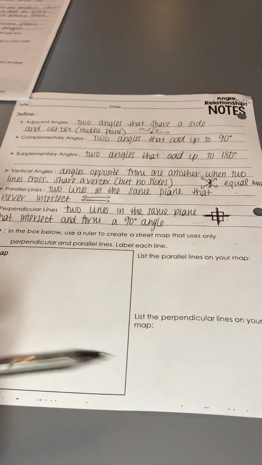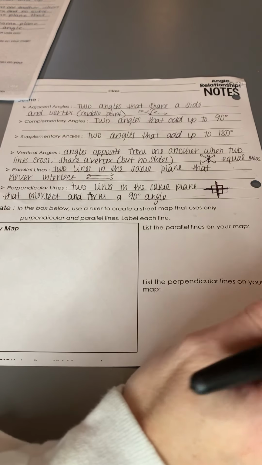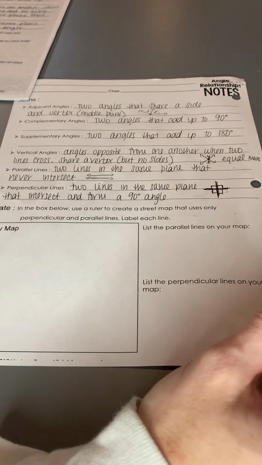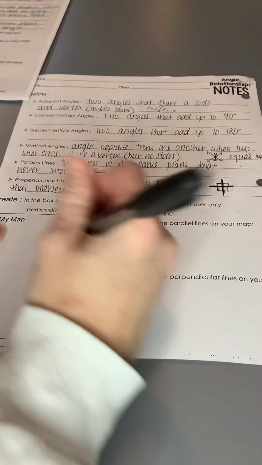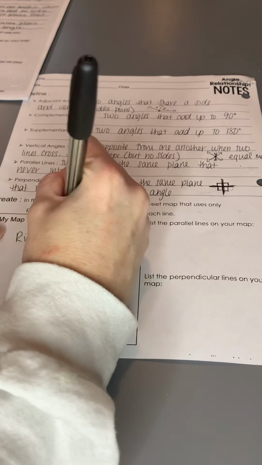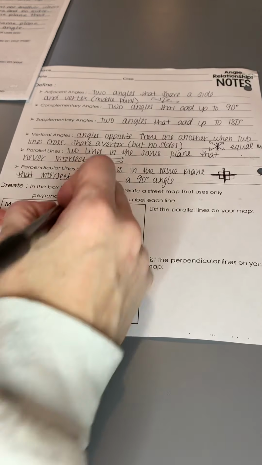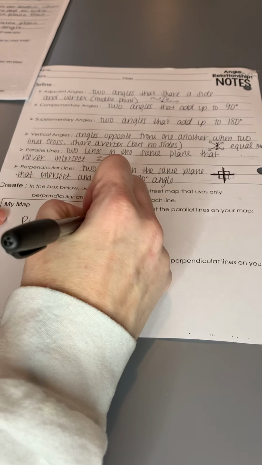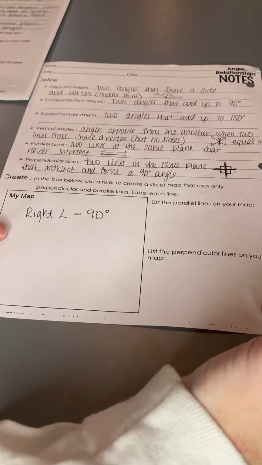So down here, we're actually not going to do what it says. You're going to have an activity for your assignment where you're looking at a map. But I'm going to go over three main types of angles. We have a right angle. This is the symbol for angle. And that's a 90-degree angle. A right angle is always 90 degrees.